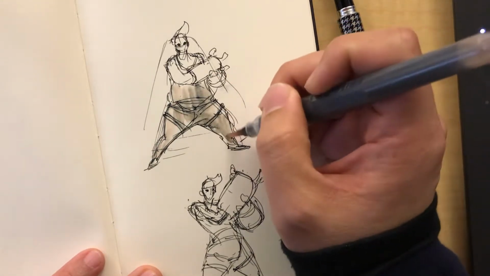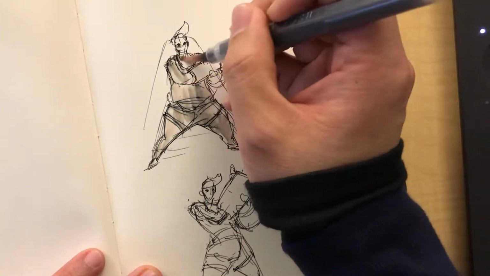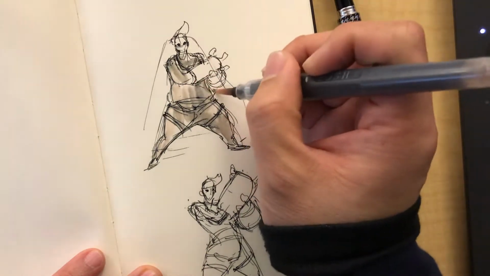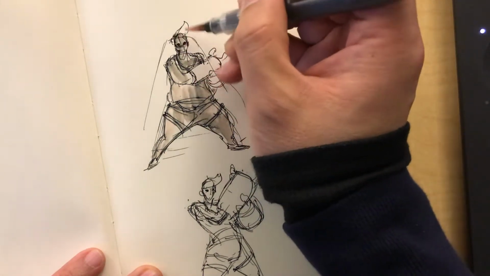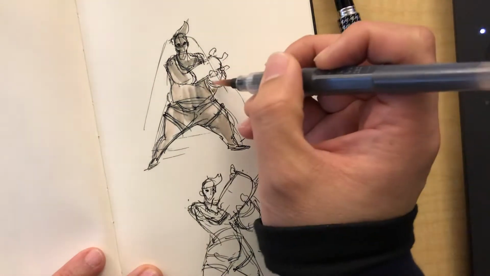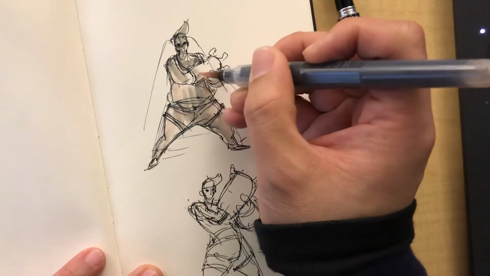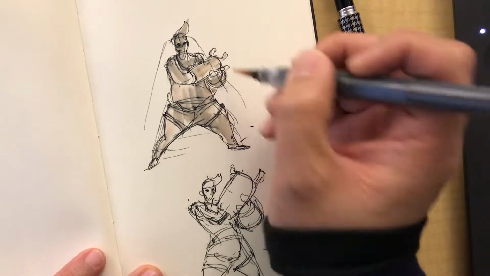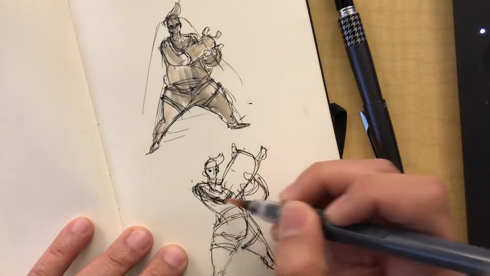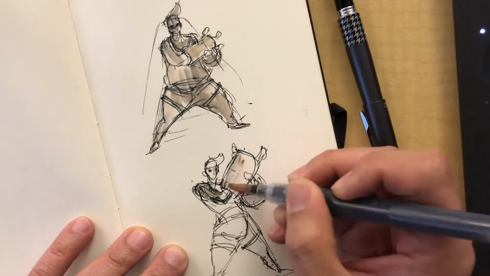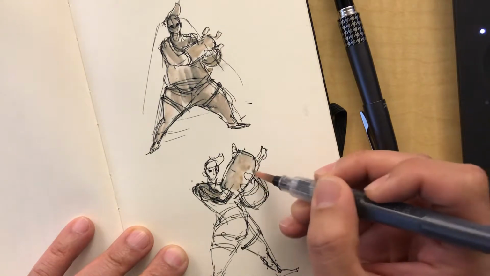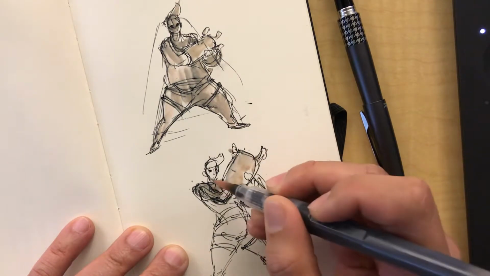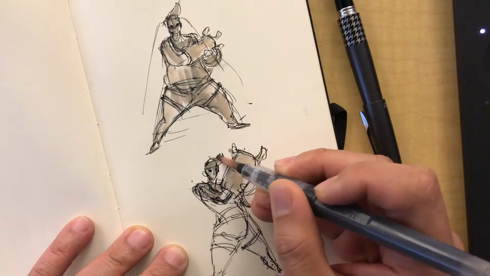You haven't thought through? Okay, it's okay. I'm filling it in just so that I could really figure out the silhouette, right? Seeing if I like it or not.